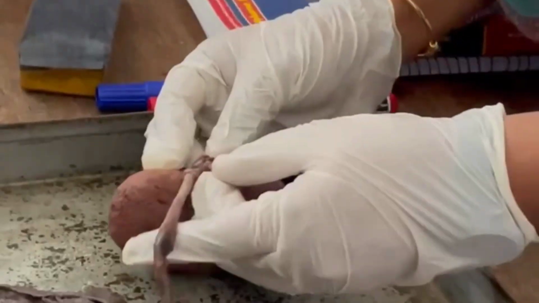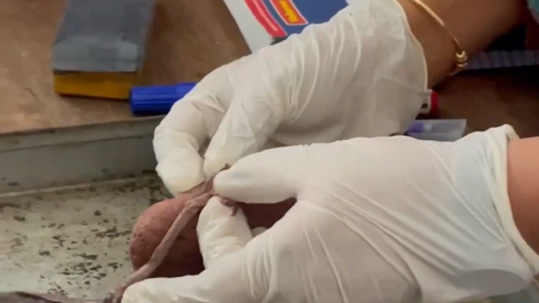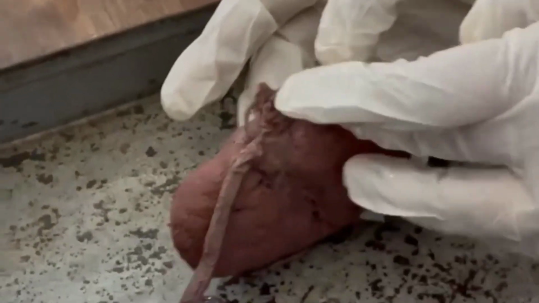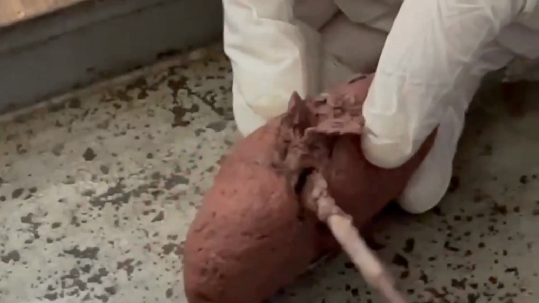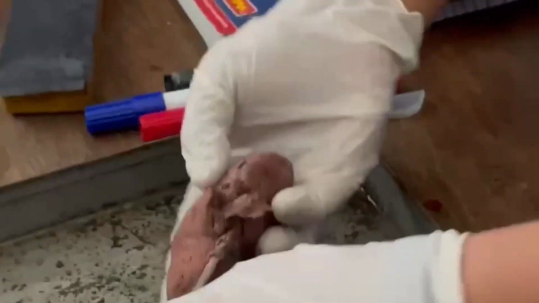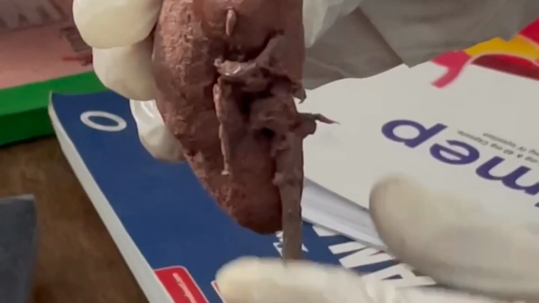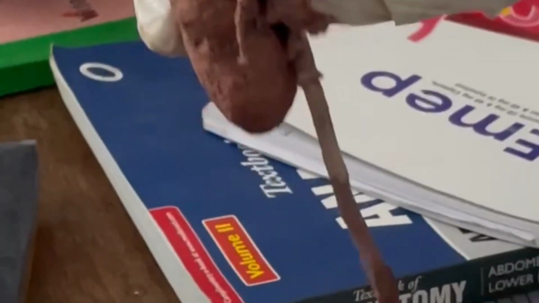This is the hilum. What is the relation at the hilum? In front, it is the renal vein. This one is the renal vein, this one the renal artery, and this is the ureter, the renal pelvis. Which one is the renal vein? When I hold it like this, in front is the renal vein, in the middle the renal artery, and posteriorly the renal pelvis.